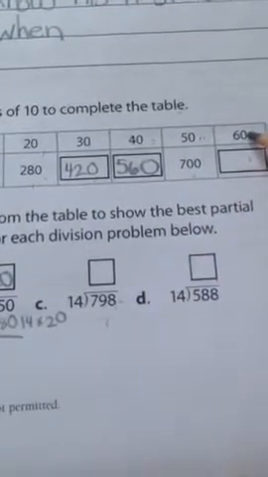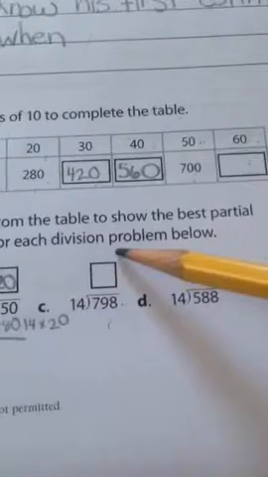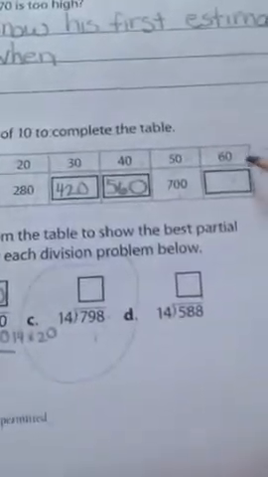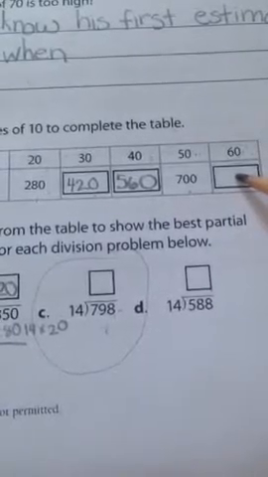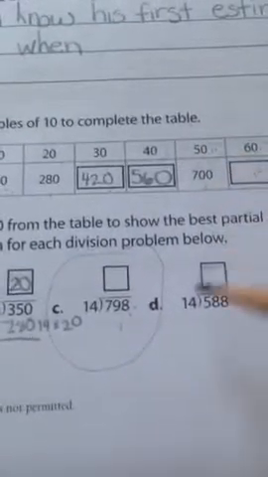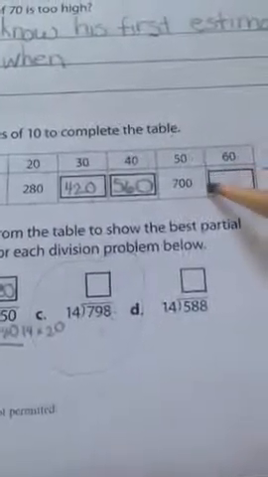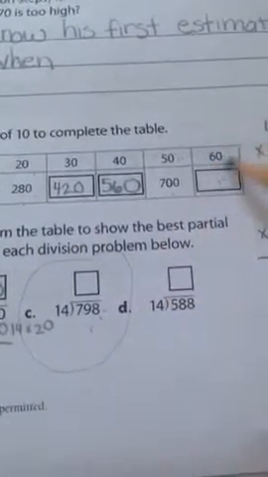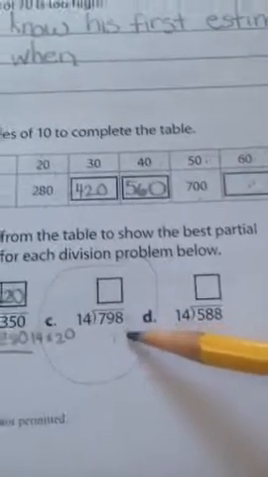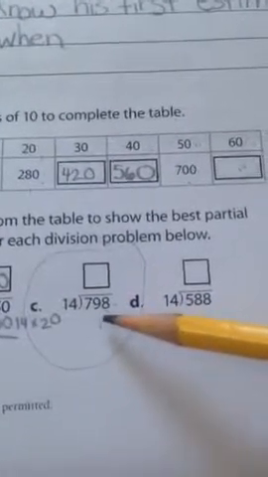60? I don't know. This one I'm going to let you figure out because you found this number. So if this number is bigger than 798, you know to start with the 50. If it's smaller than 798, then you could start with 60. Remember to write down here too, 14 times whatever number you showed, and show what number you would subtract.